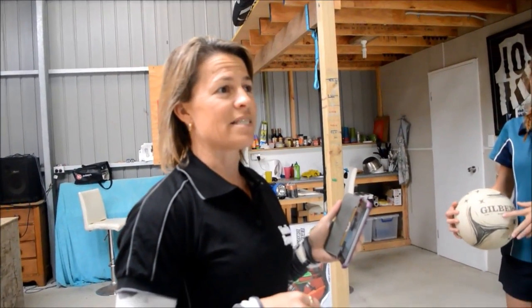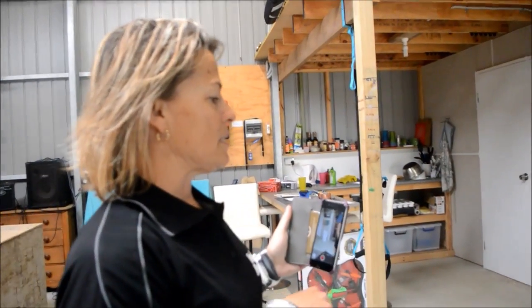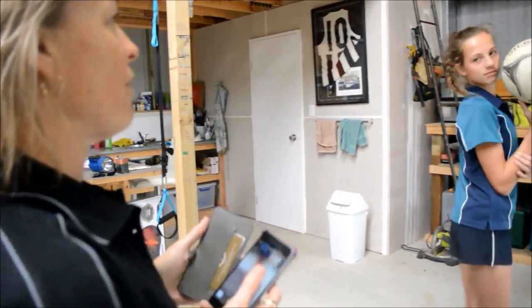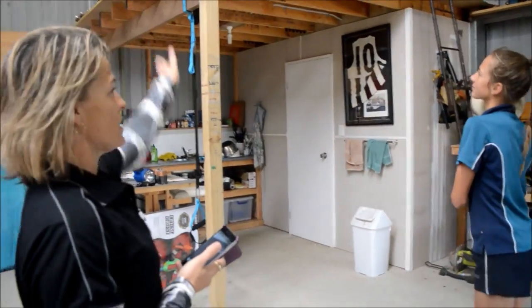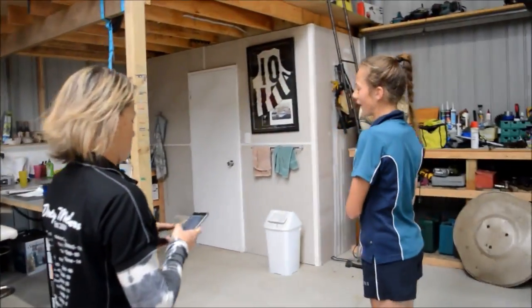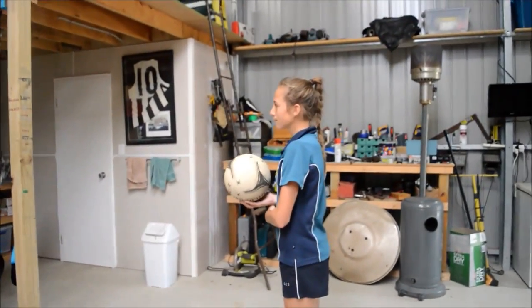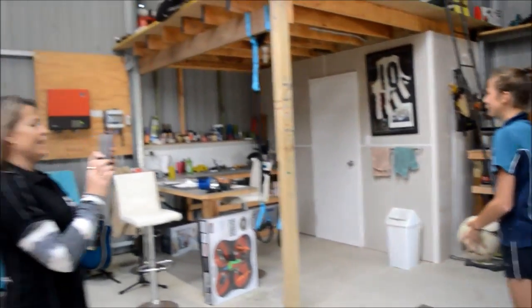I'm doing a critique of technology in analysing a movement. The technology that I'm using today is the iPhone camera, the recording function on the iPhone. The movement we're analysing is a goal shooting technique of a junior netballer. In regards to this piece of technology, it's ideal for this situation because it's simple, it's effective.